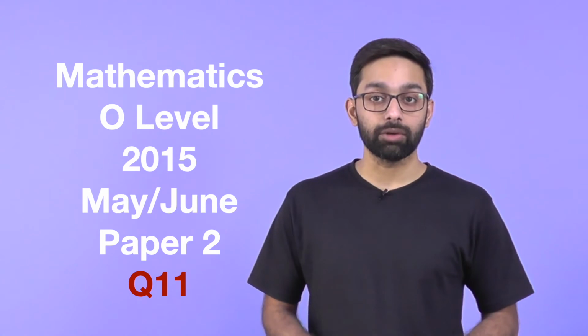Hi guys, so we have an O-level past paper question from the year 2015. The session is May-June. This is question number 11. To solve this question, we'll use probability, draw a tree diagram and a histogram.